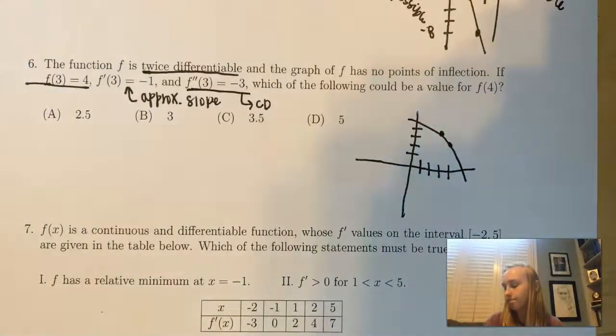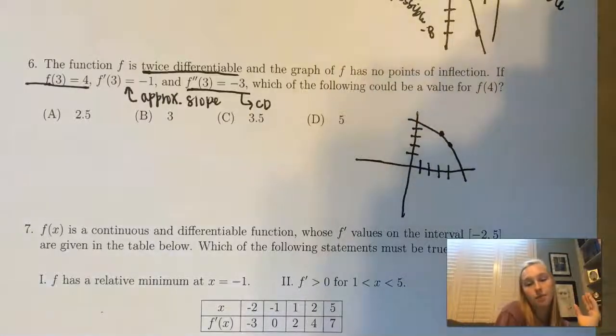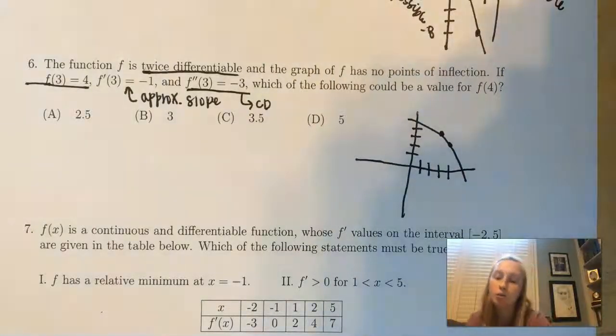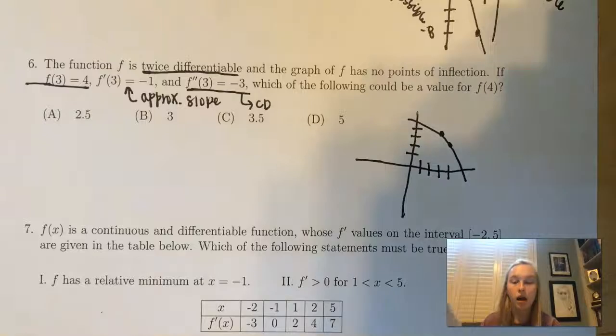And this relates back to the first question, in which I said concave down over approximates and concave up under approximates. Remember when I talked about that, guys? It was literally number 1.